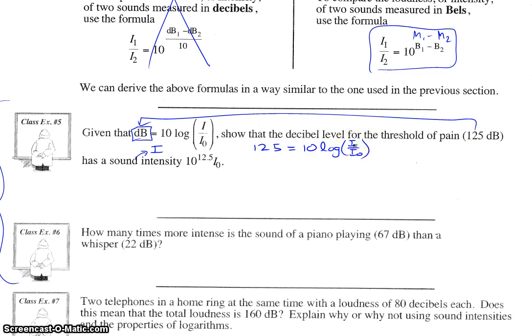And our goal is to isolate I. So let's think about this. First we want to isolate the log. We're going to divide both sides by 10, which would give us 12.5 equals log I over I naught. Then we want to get rid of the log base 10, so we're going to put it in exponential form, or exponentiate both sides.